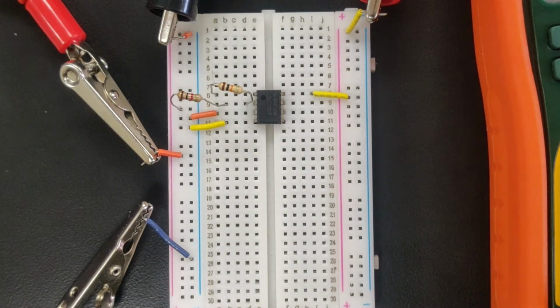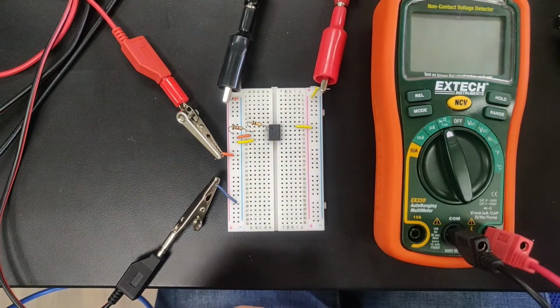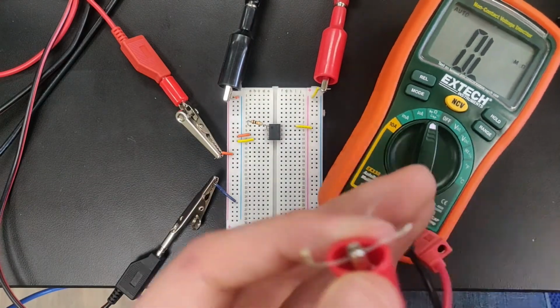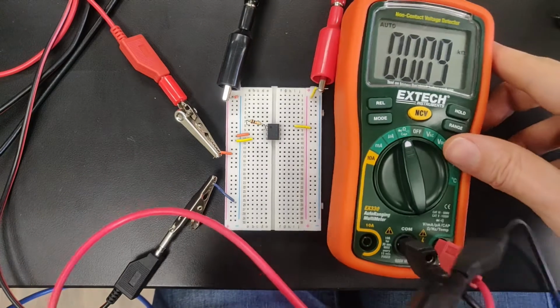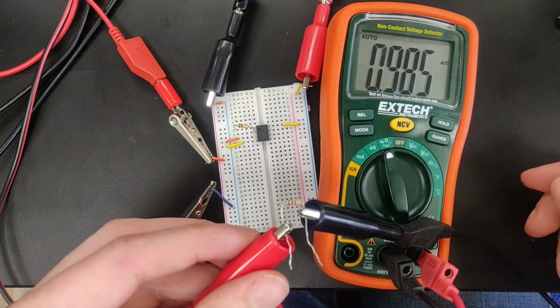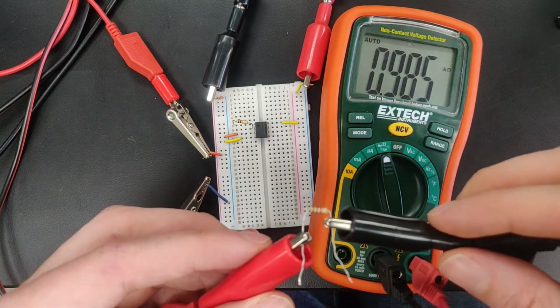Let's go ahead and measure those, and I'll put them back in the circuit. Let's take those out. So our 1000 ohm resistor is really 985 ohms.